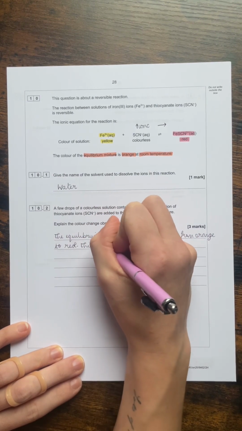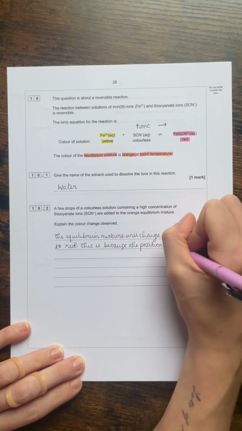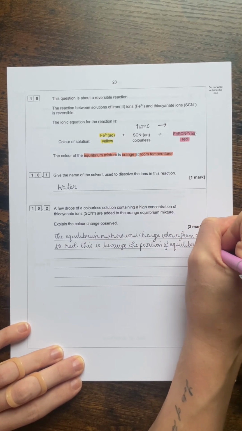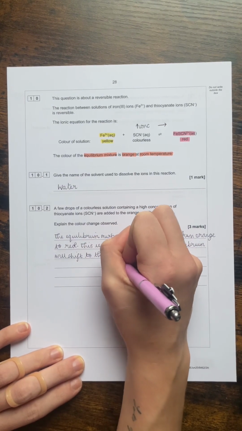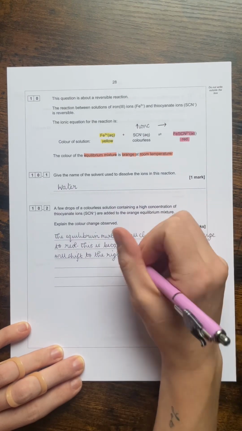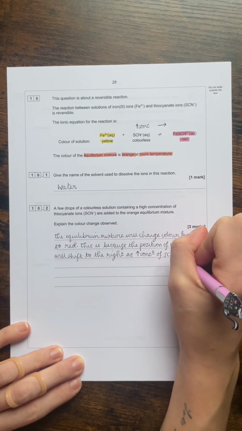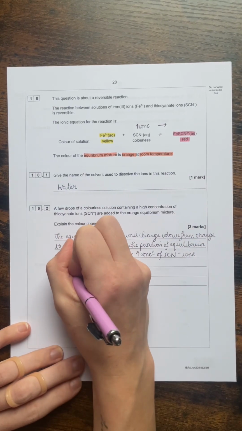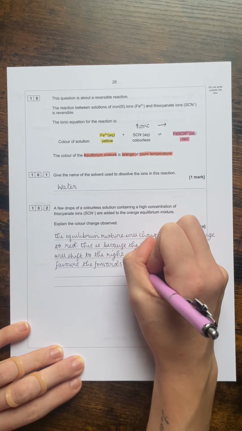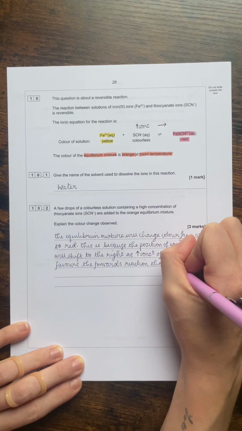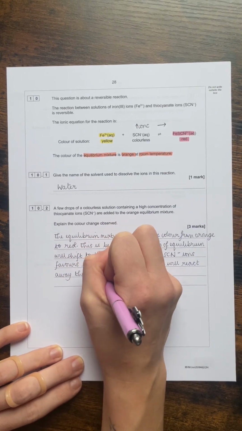This is because the position of equilibrium will shift to the right as increasing the concentration of SCN minus ions favours the forwards reaction that will react away, that's a good phrase to use, the extra ions.